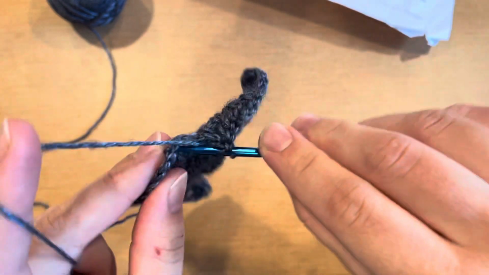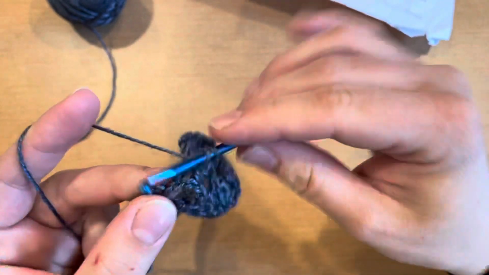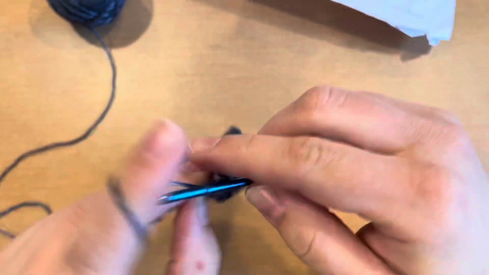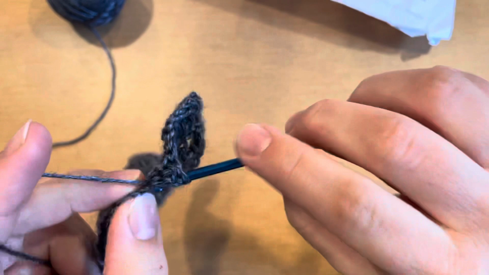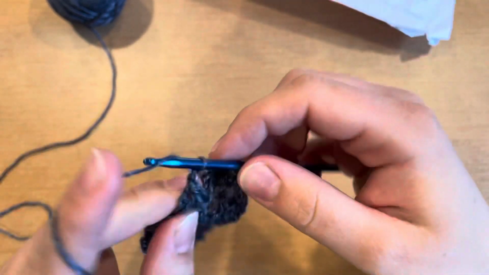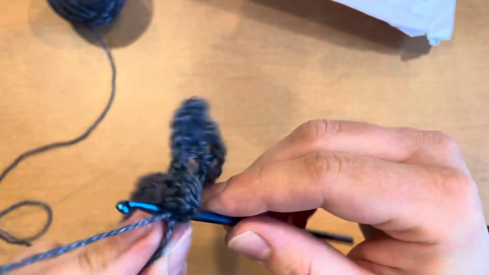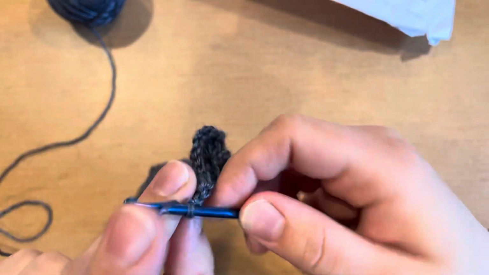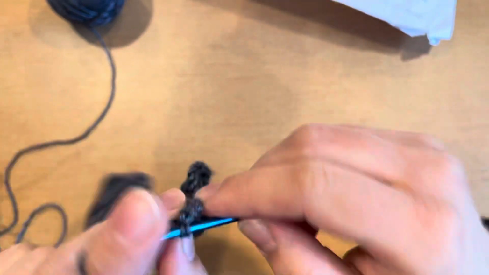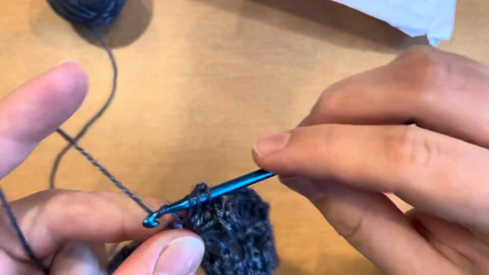So you do 3 double crochets: 1, 2, 3. Then you chain 2, 1, 2, and 3 double crochets in the same double crochet: 1, 2, 3.